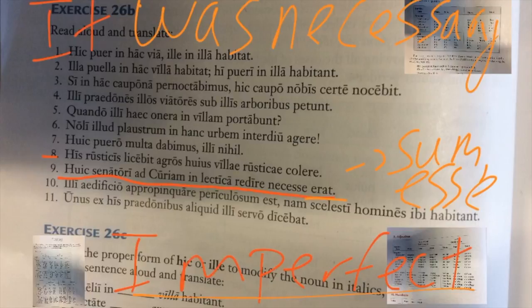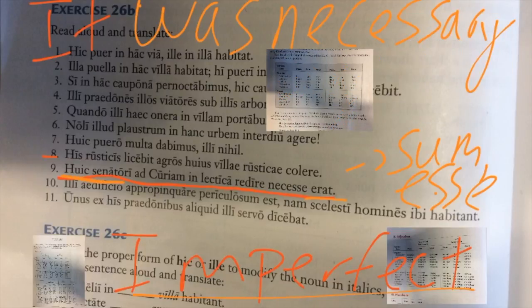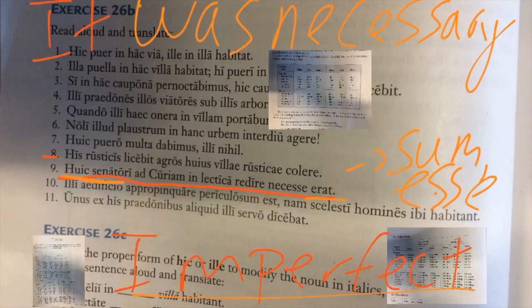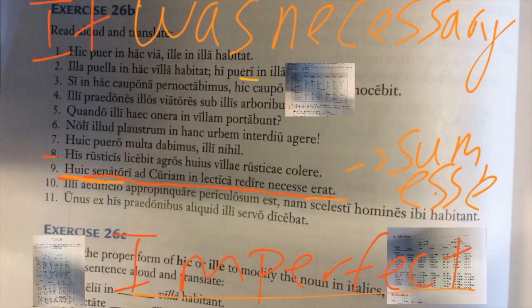And this impersonal verb phrase is used alongside a dative case noun, which in this case is going to be huic senatore. If you look here, dative case in the word huic, it's dative, singular, and that form could be masculine, feminine, or neuter.